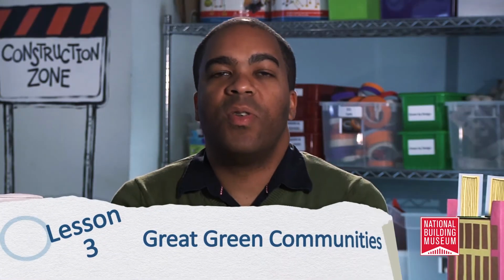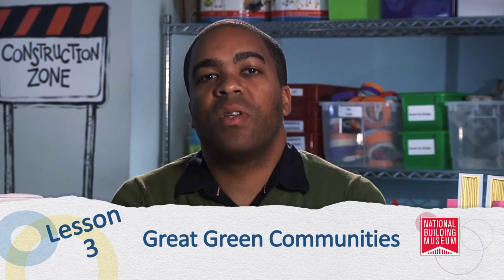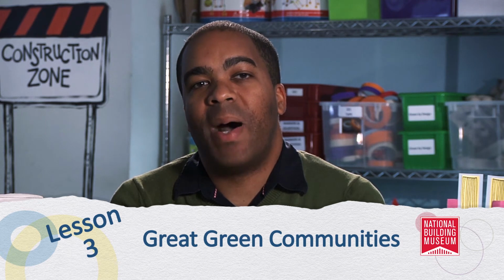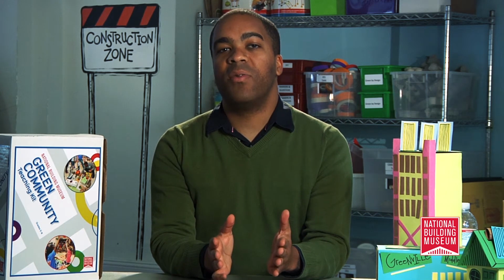Lesson 3 will introduce the 5 big ideas of green communities, and the students will begin to explore the complexity of issues associated with building a modern green city. They will work in teams to investigate and then report on the green aspects of the communities featured on these postcards. For example, to exemplify the idea of adaptive reuse, they'll read about Highlands Garden Village in Denver, Colorado.